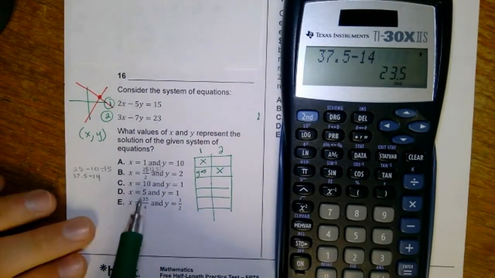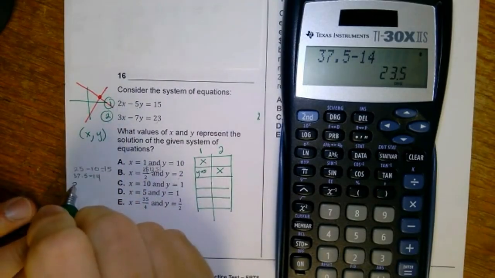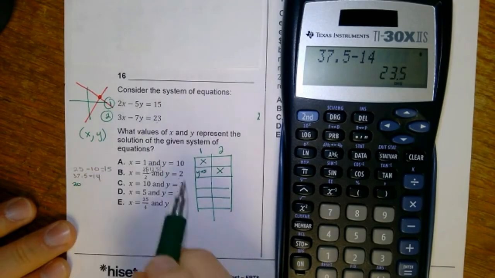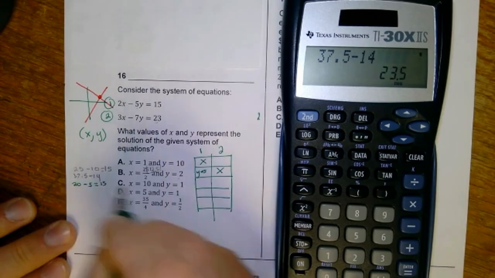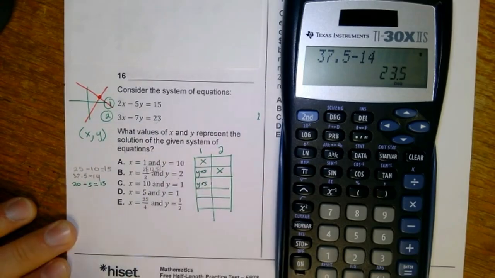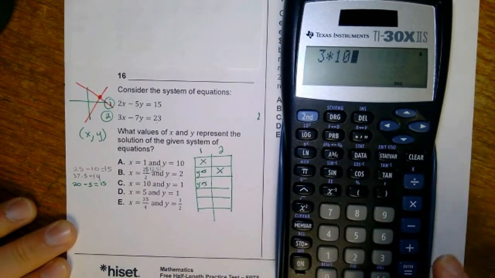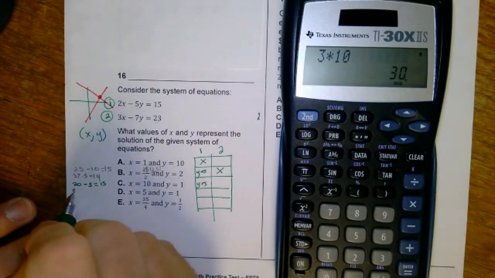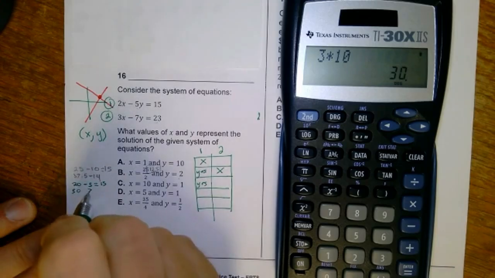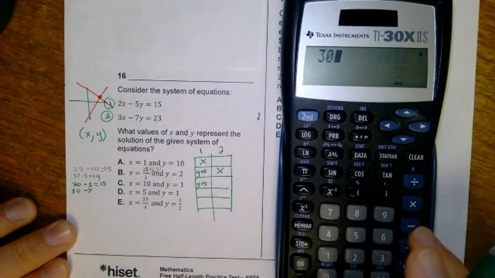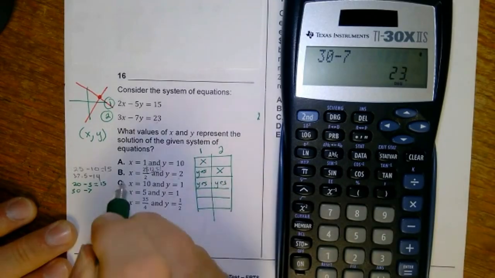Let's try the next one. x is 10. 2 times 10 is 20, and 5 times 1 is 5. So 20 minus 5, hey, that is 15. So that's a yes. That's another point on that line. What about the one below? 3 times 10 is 30, right? Three $10 bills. And then 7 times 1 is 7, and it says to subtract. 30 minus 7 is 23. I'm done right there, and I can move on.